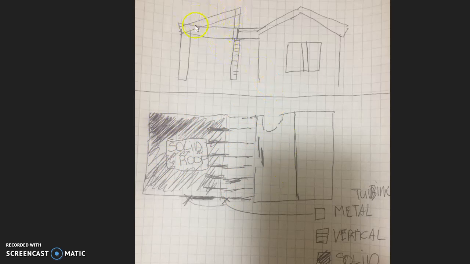And then here, the hood, the roof I want going this way, and the beam goes all the way and connects to the house. And this is what it looks like here from the aerial view.